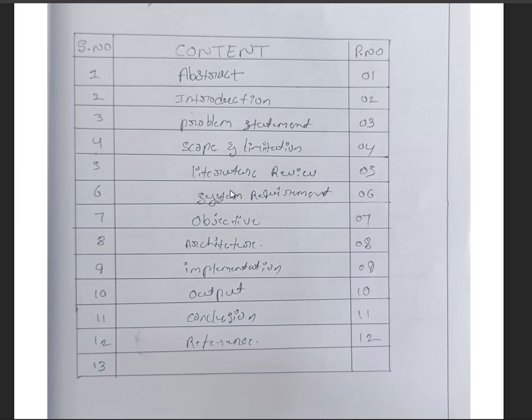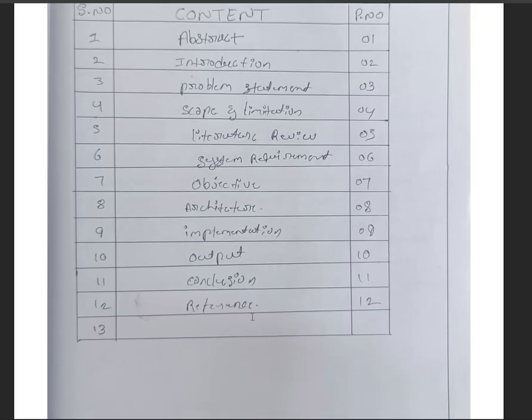Now I am explaining these topics: abstract, introduction, problem statement, scope, literature review, system requirements, objectives, architecture, implementation, output, conclusion, and references.